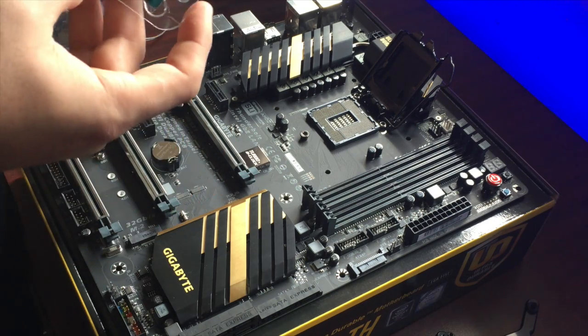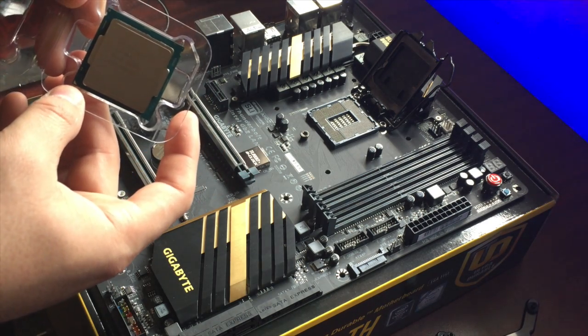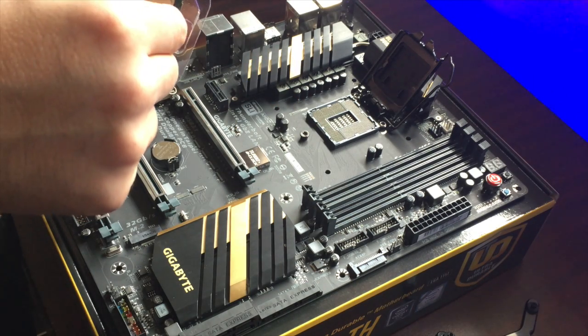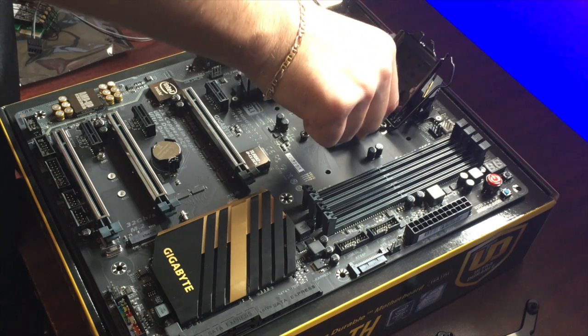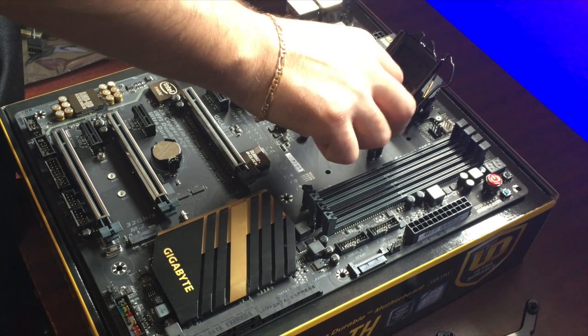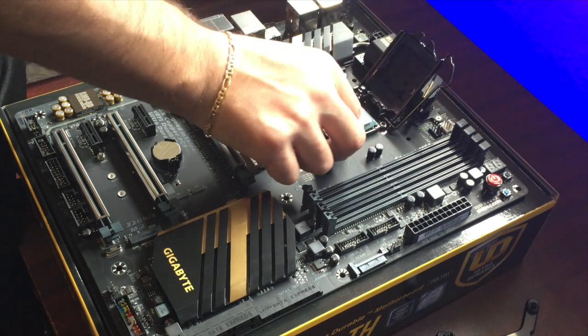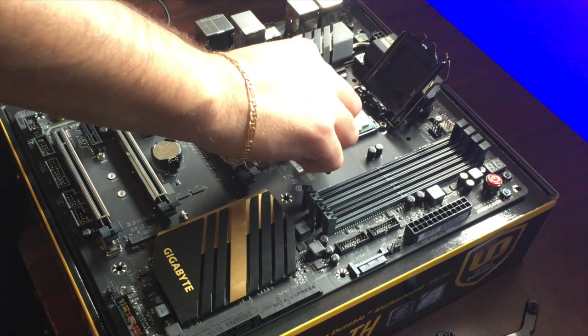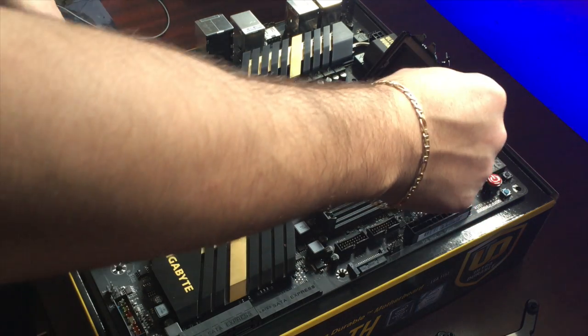Now, the way you know how to line it up is there's a little triangle on the bottom, and there's a little triangle on your motherboard. So just go ahead and match both of those up, and you simply drop it. Don't really need a lot of pressure, just make sure all the landing ports are lined up. And then you'll go ahead and close the lever door.